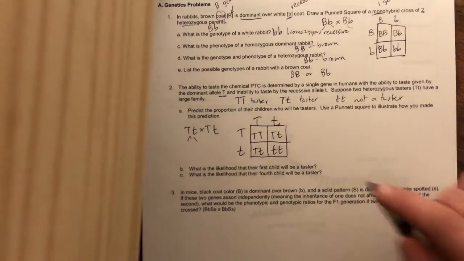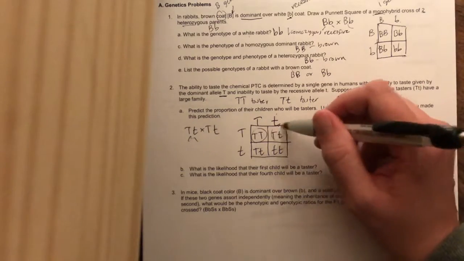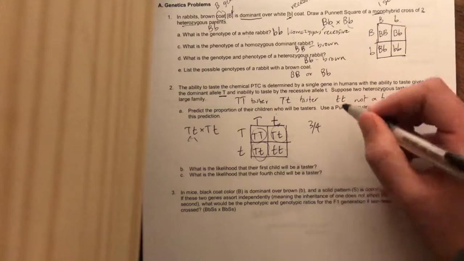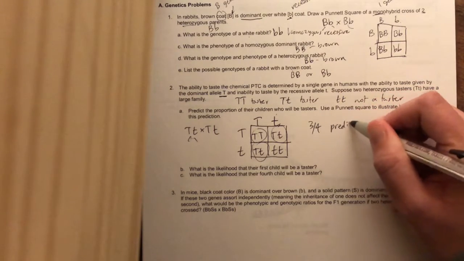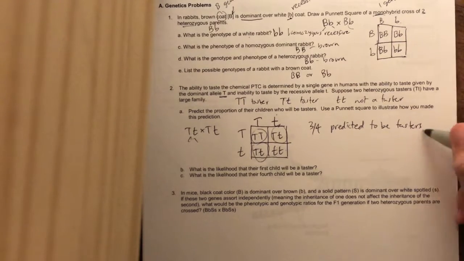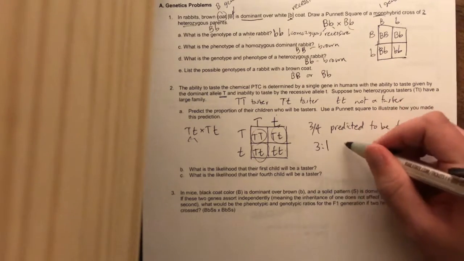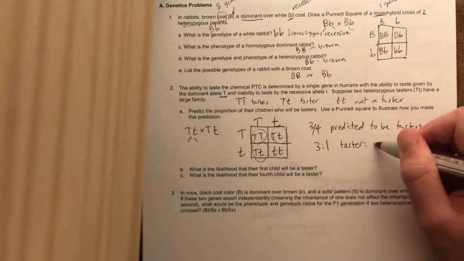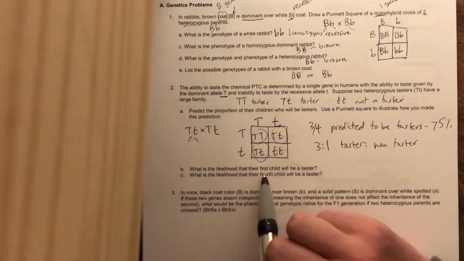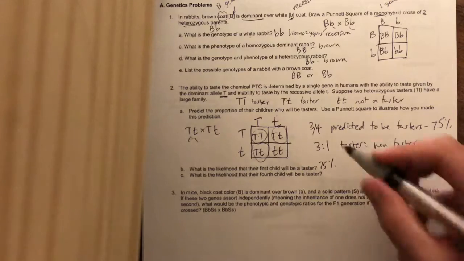So the proportion of their children who will be tasters: there are 1, 2, 3 out of 4 total predicted to be tasters. Okay, so that's also 75%. Or you could say a 3-to-1 ratio of taster to non-taster. Okay, so some questions. What's the likelihood that their first child will be a taster? Okay, that's going to be 75% that their child will be a taster.